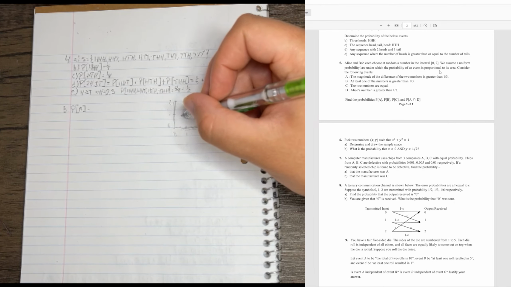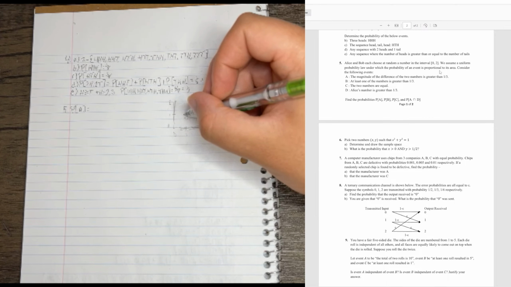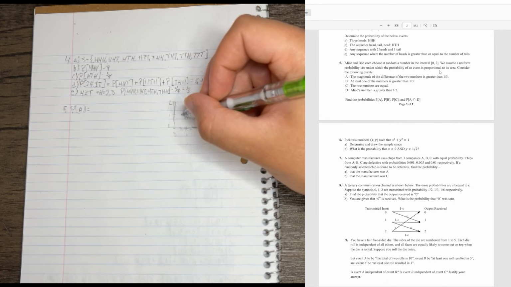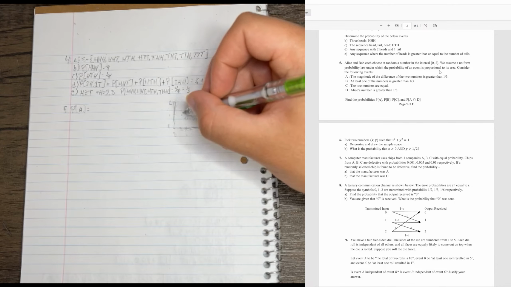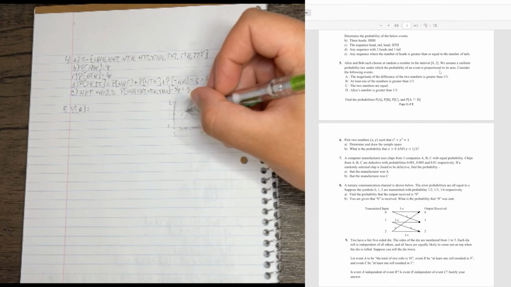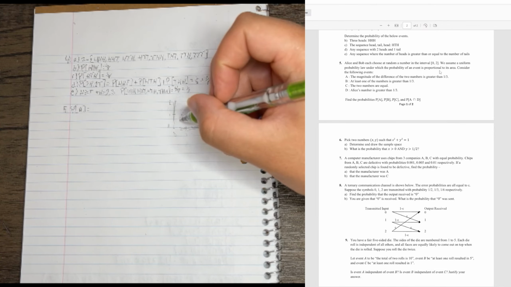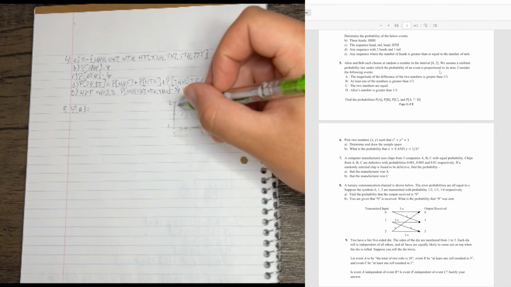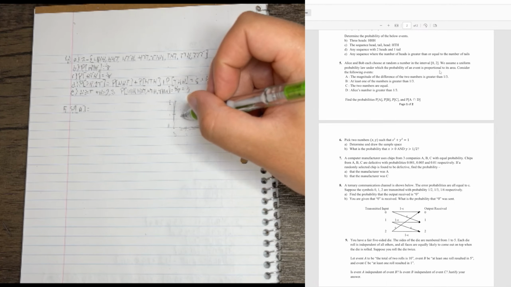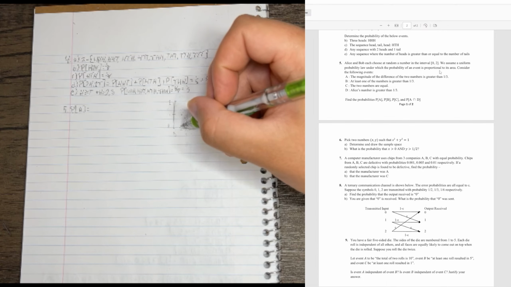And same thing with Alice. If Alice picked 1, that can be 2/3. 1, 2/3. Let's say they picked 1/3.